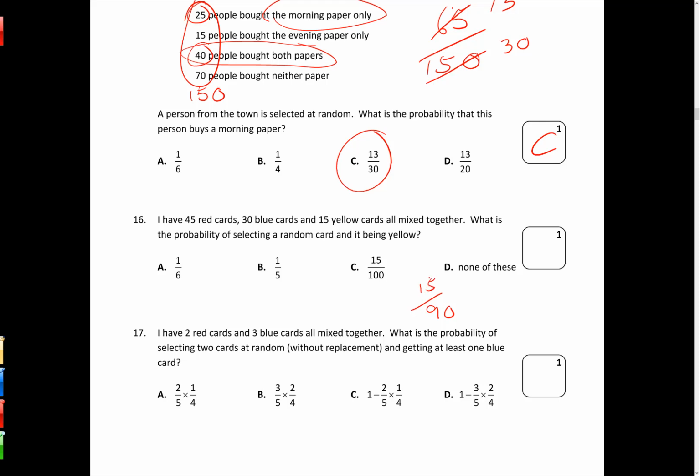So 15 on 90. Well, how many 15s are in 90? 2 15s in 30, hence 4 15s in 60, hence 6 15s in 90. There's 1 15 there. We've got calculators, but there it is. 1 in 6 chance.